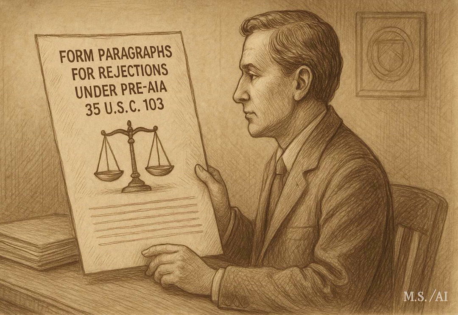Right. 7.21.FTI is the next logical step. This is where the examiner actually makes the rejection concrete, by citing the specific prior art, the patents or publications they believe show your claimed invention was obvious. Okay, so 7.20.FTI says why legally, and 7.21.FTI says what evidence shows it.